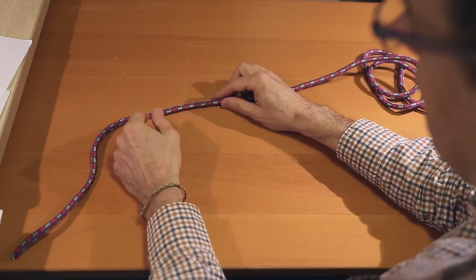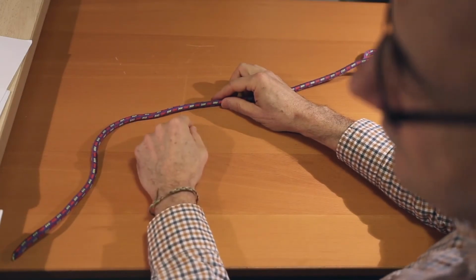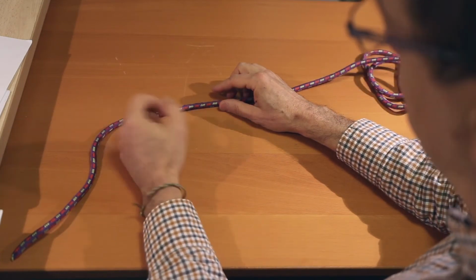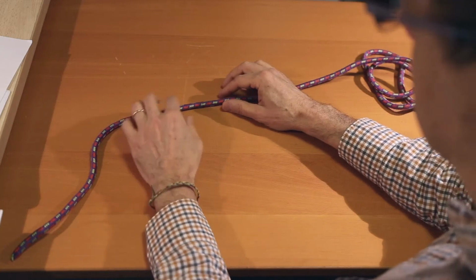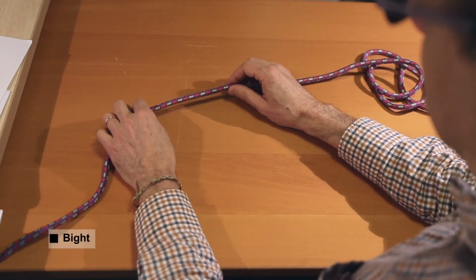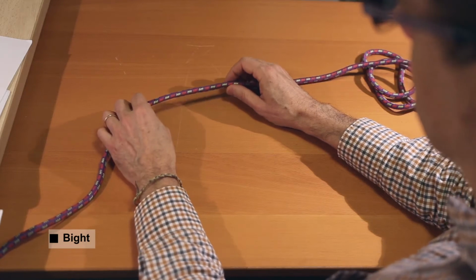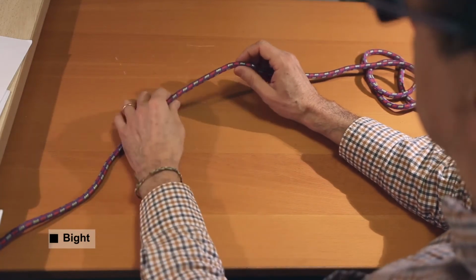This produces a coil in the rope, which is technically called a bite. Produces a bite, and this bite has a shape and a certain direction.